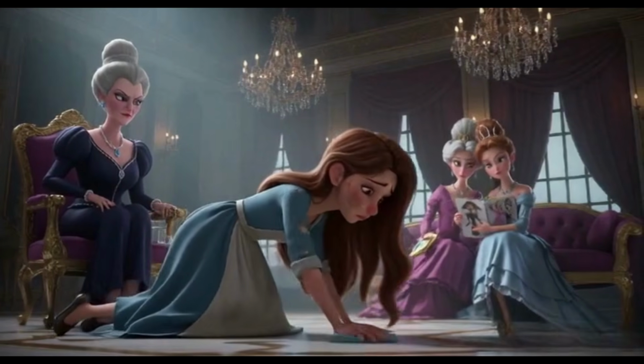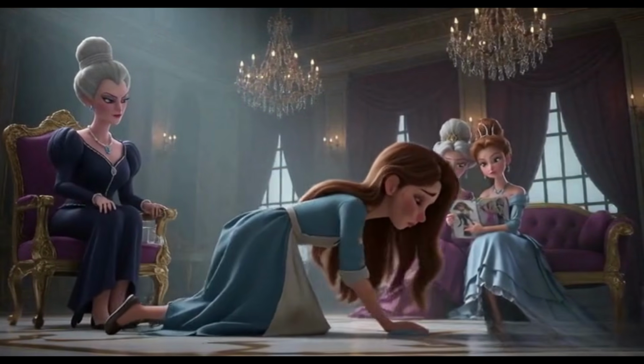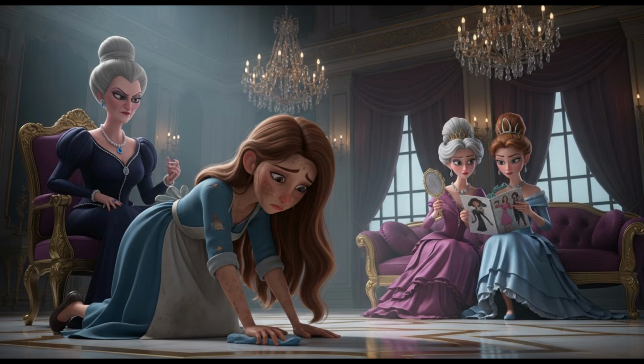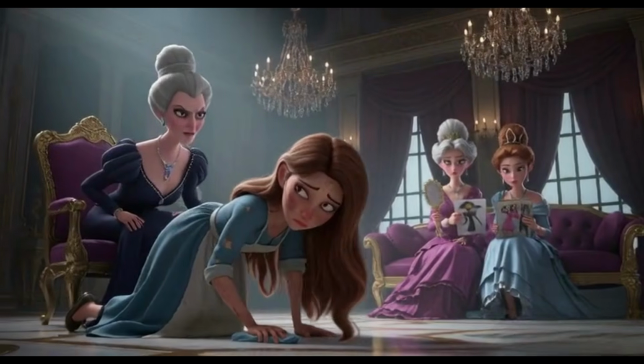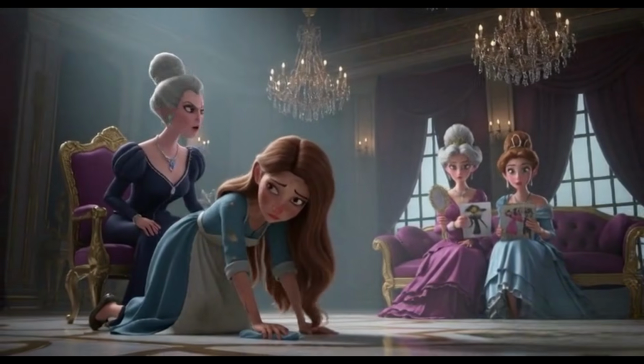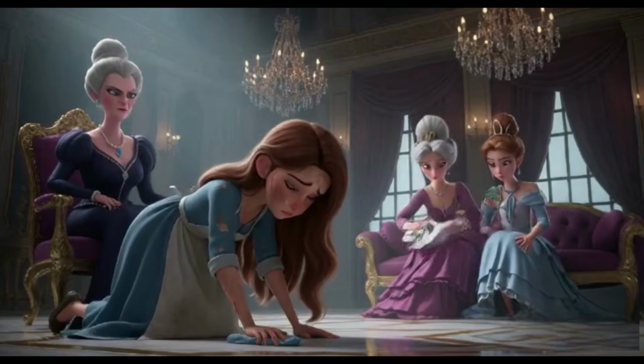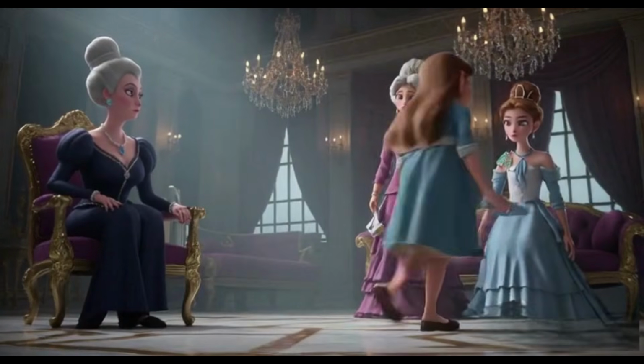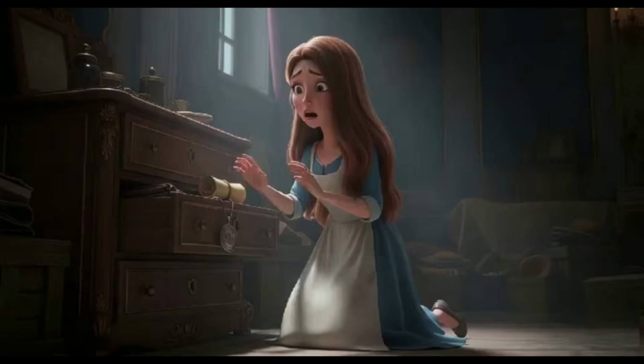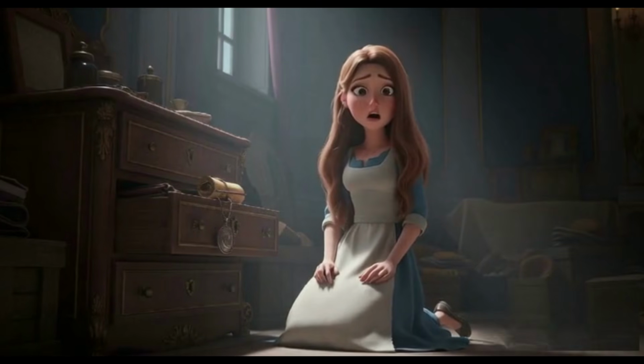They told her she was nothing, a nobody, a burden. Why is it taking you all day to clean the whole house? After her father died, they took everything. Her home, her name, her future.